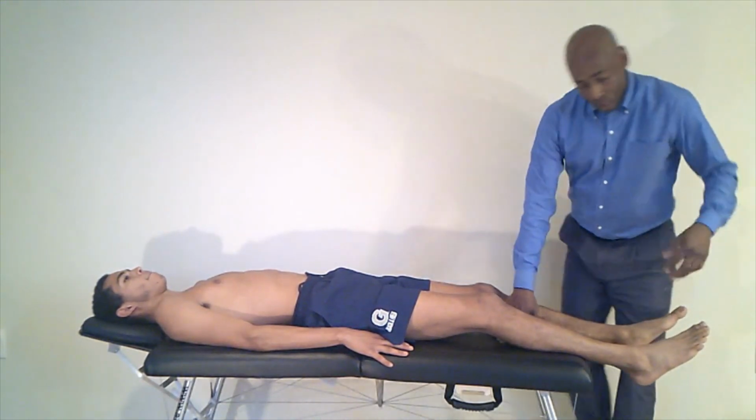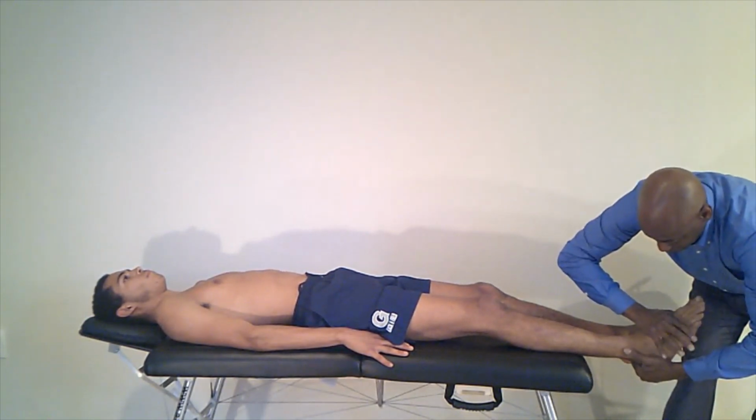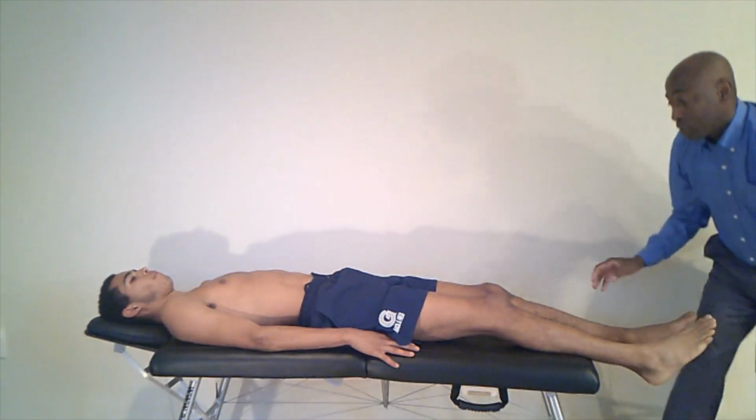What I'm going to do is come around to the opposite side and make that comparison again. So what you're going to do is pull up and in and hold, hold, hold. A nice strong isometric contraction.